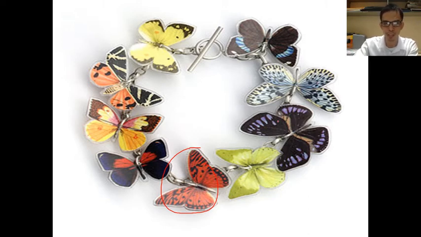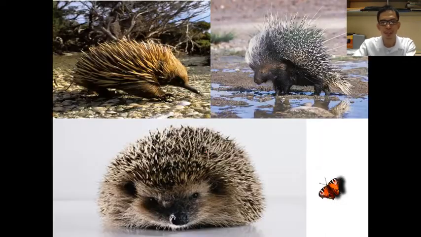Even though butterflies have different kinds of species, their wings are almost always the same in patterns of how they develop. The only difference is their color. Next one. This is an egg-laying mammal.